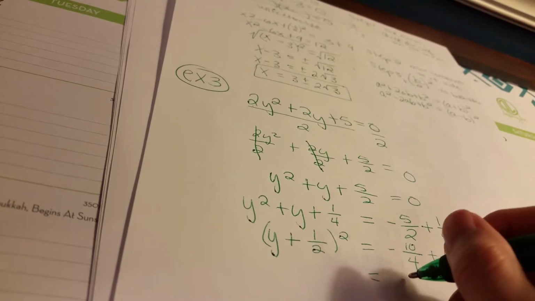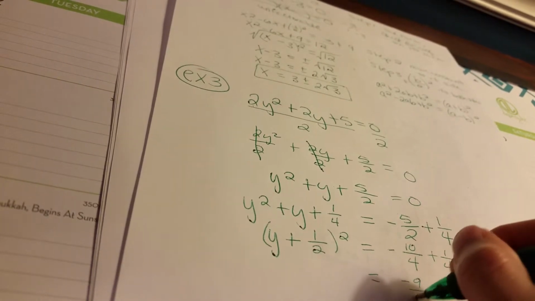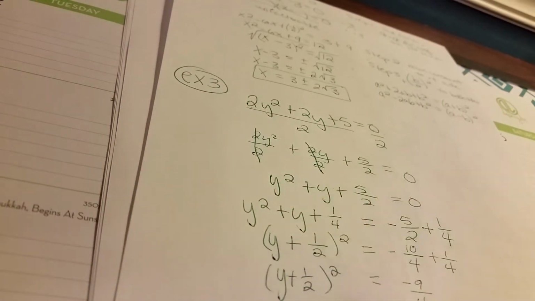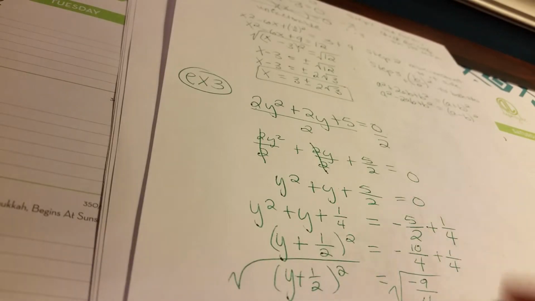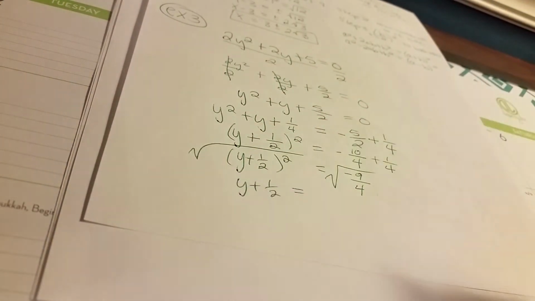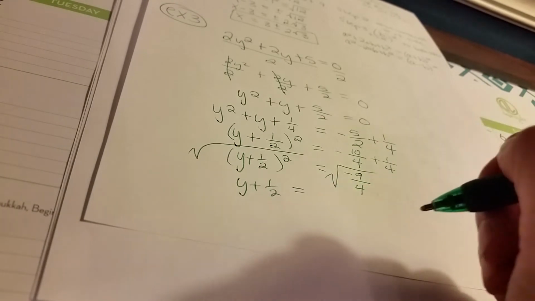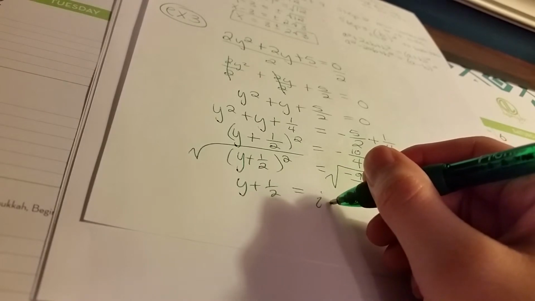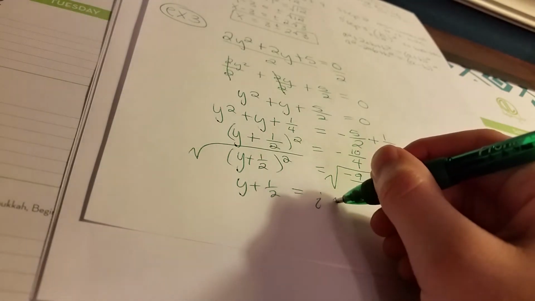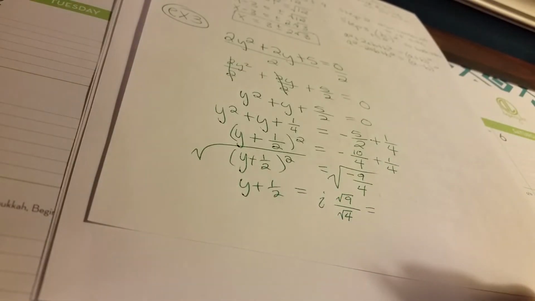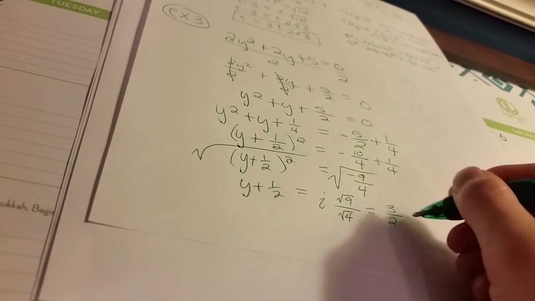Okay, so negative 10 and positive 1 make negative 9. So we have negative 9/4, and we have y plus 1/2 squared. Now we're ready to extract the square root. So we take the square root of both sides, and then we're left with y plus 1/2 is equal to, now the square root of negative 1 is going to come out as i. We already knew that. And you can actually break down this radical in the numerator and the denominator. Or you could just say square root of 9/4 is 3/2. So we have 3/2 i.